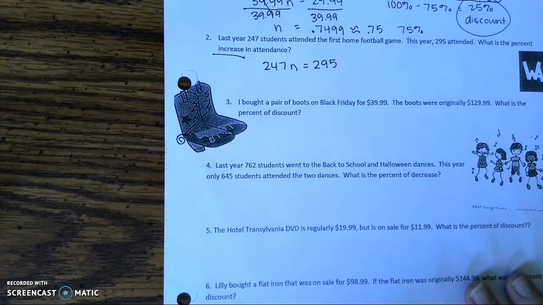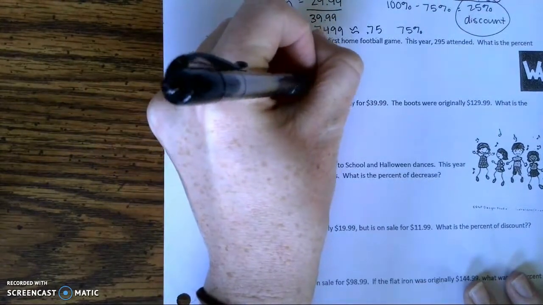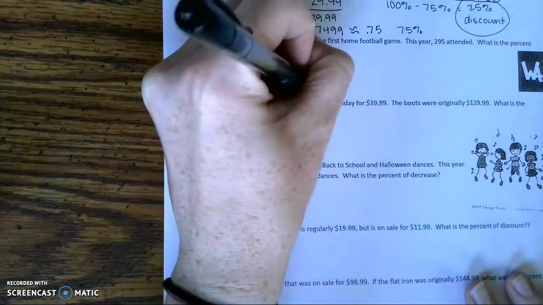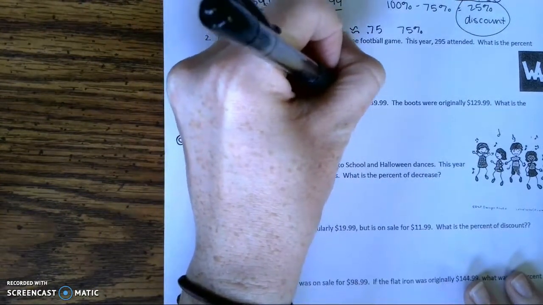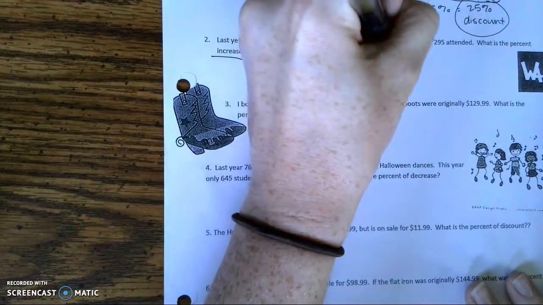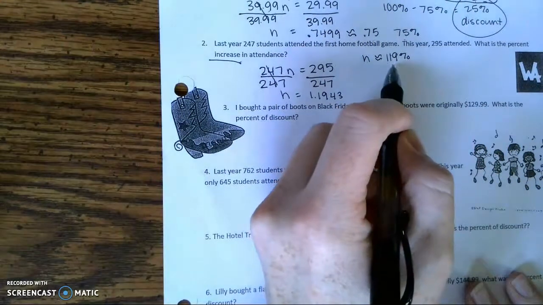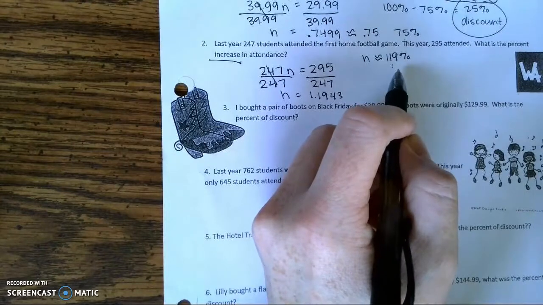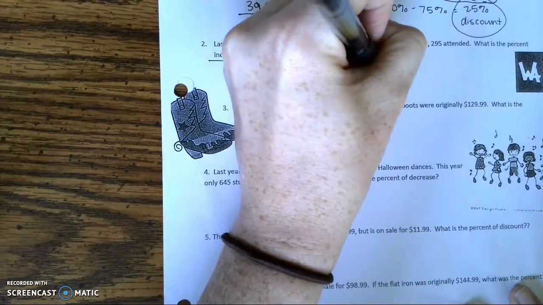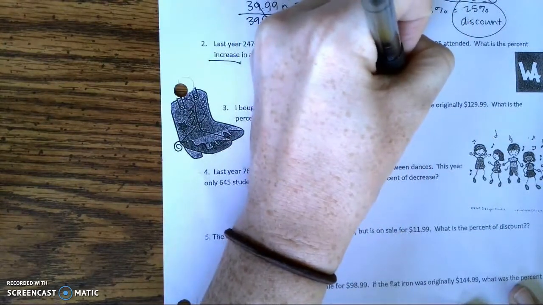So we are going to continue solving this. We're going to divide by 247 and use those inverse operations. When we do that, we are left with N on the left side and 1.1943. Now that approximates to about 119%. So remember, we're talking about a percent of increase, so that's why we have 119%. It's greater than 100%. To figure out what just the percent of increase would be, you could take 119% and subtract 100%, and we're left with 19%. So we have a 19% increase.